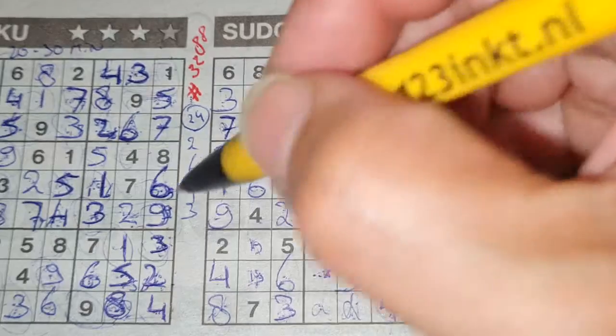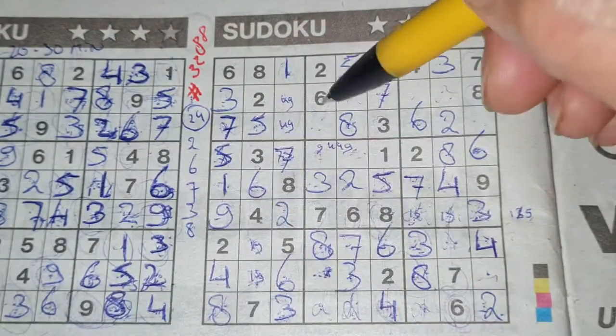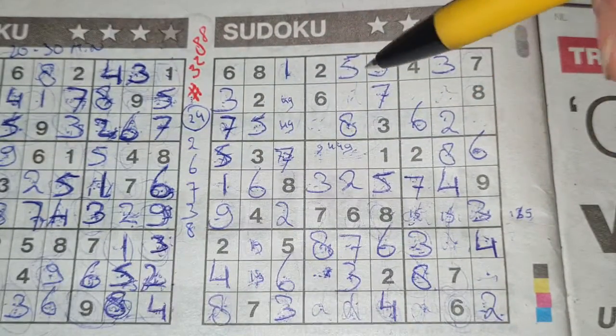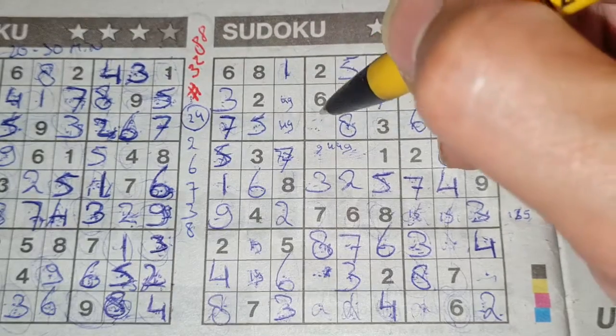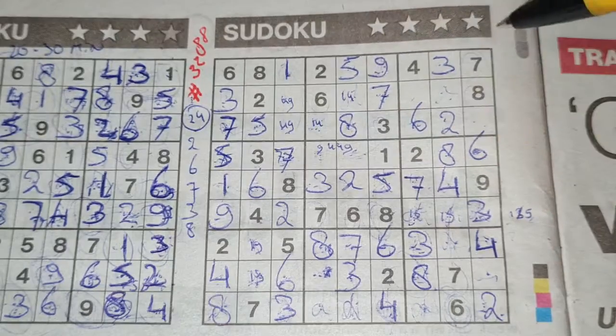I can see, this is number 5, number 8. 2 numbers left in this big square for the numbers. 1 is missing, 2, 3, and 4. 1 and 4. Still cannot fill this yet.